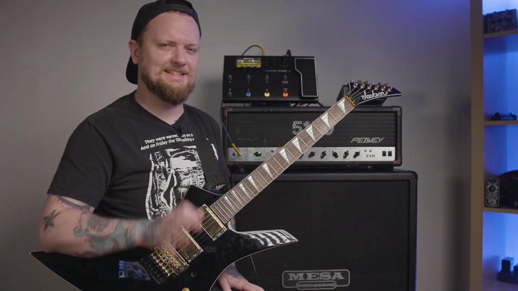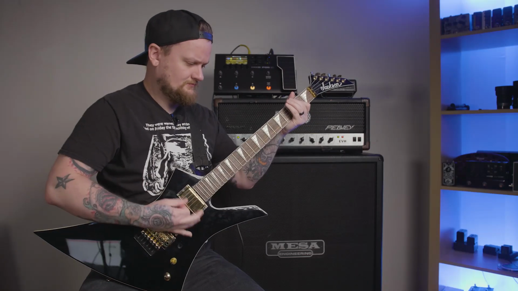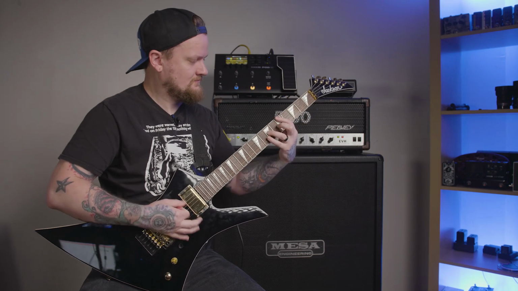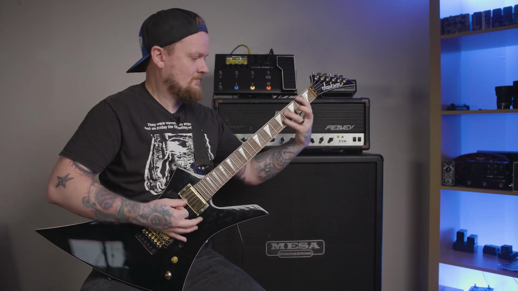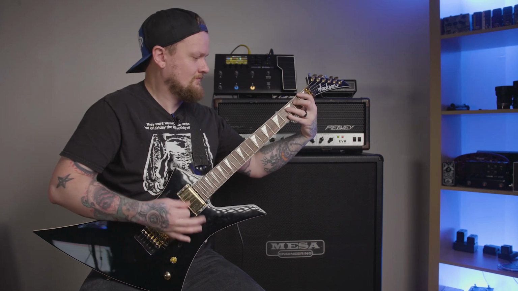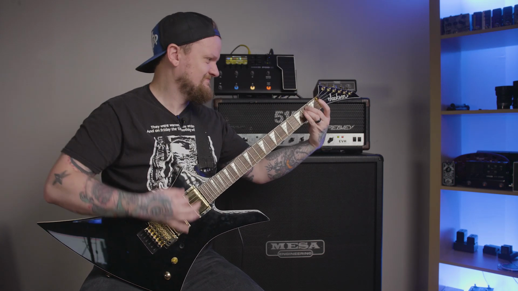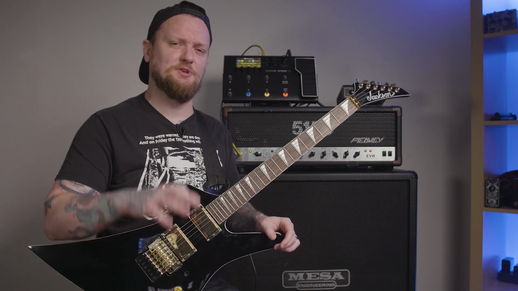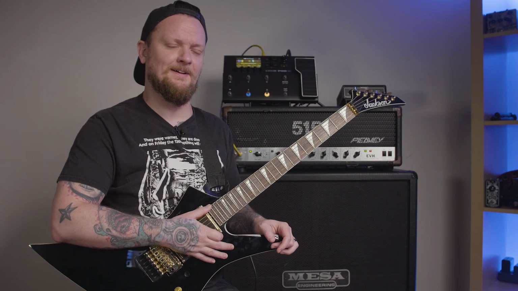Okay, this is the Line 6 distortion in the Pod Go. Okay, I don't know if it sounds better to you, but to me that sounds much better than trying to use the preamp section of an amplifier, but it's a little bit noisy.